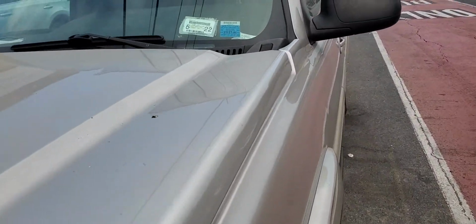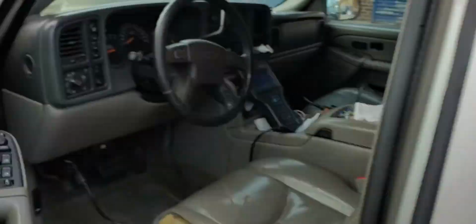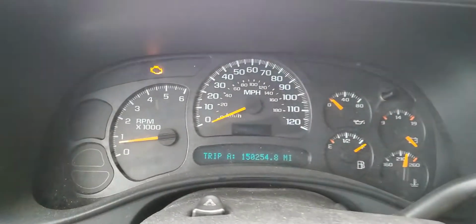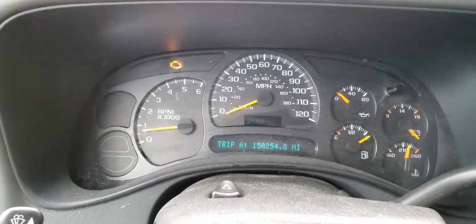Today we have a 2005 Chevy Avalanche. Wow, that's a beautiful car. We have a problem of misfire. The check engine light is on, and we are not able to pass the inspection. So let's see what is causing the misfire and what the possibilities of this problem are.